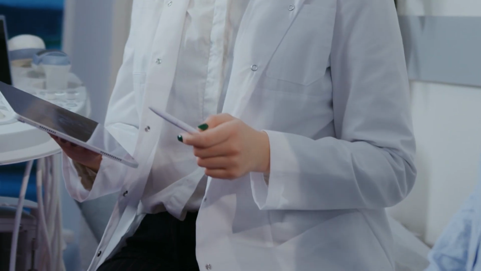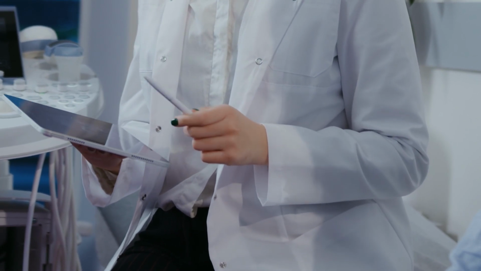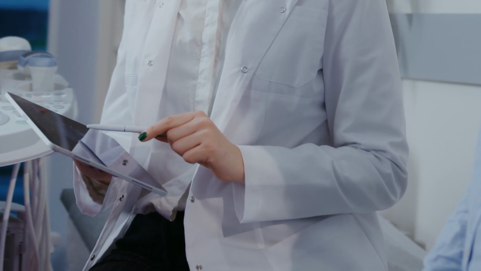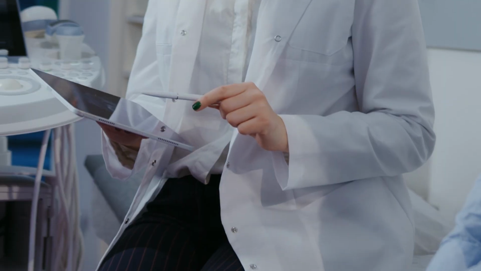So the example is one of a gentleman who arrives at a general practitioner with sudden severe pain in his tummy, in his abdomen over here, and it's just started.